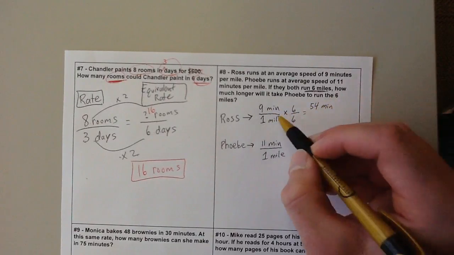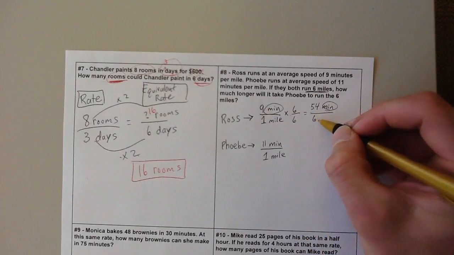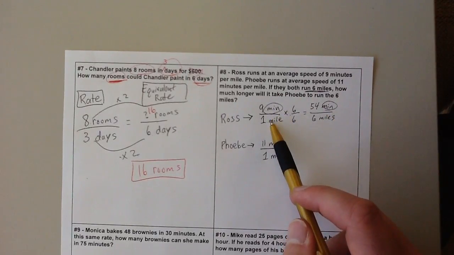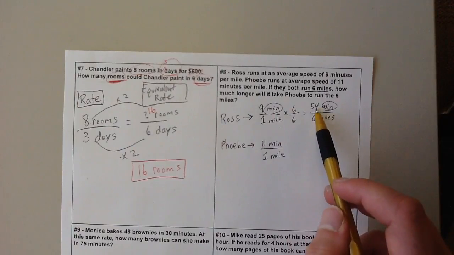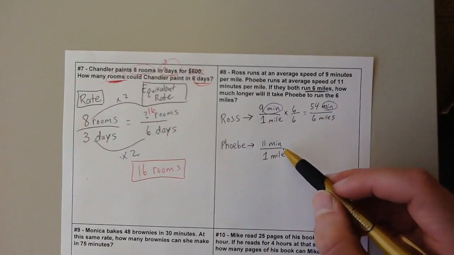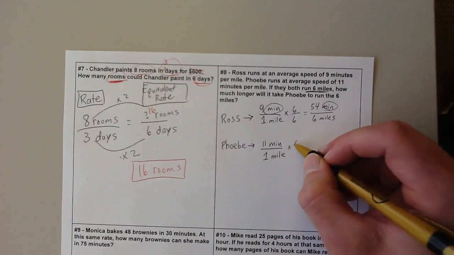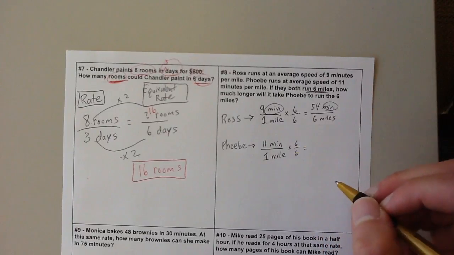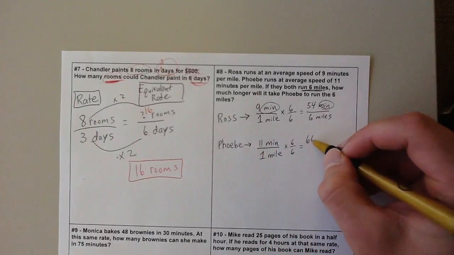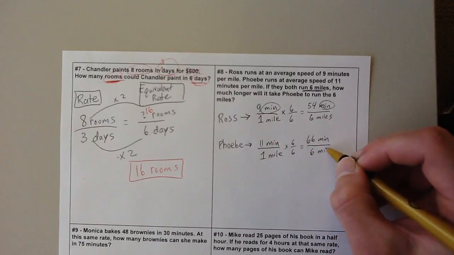And the unit on top is minutes, right? Minutes. And 1 times 6 on the bottom is 6. Okay, so for Ross, if it takes him 9 minutes to run 1 mile, then if he runs 6 miles, it's going to take him 54 minutes. Okay, now let's do Phoebe. If Phoebe runs 11 minutes for 1 mile, if we multiply by 6, that will give us the amount of time that she can run 6 miles in. So on the top, 11 times 6 is 66. And on the bottom, 1 times 6 is 6.